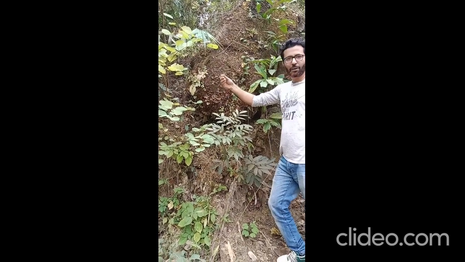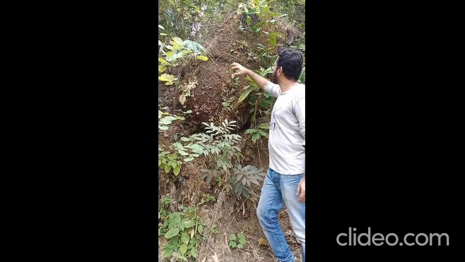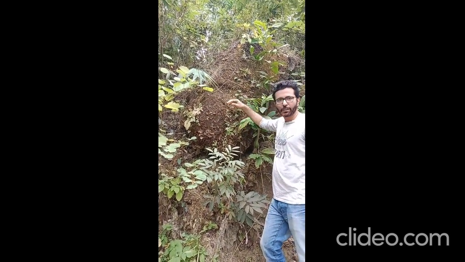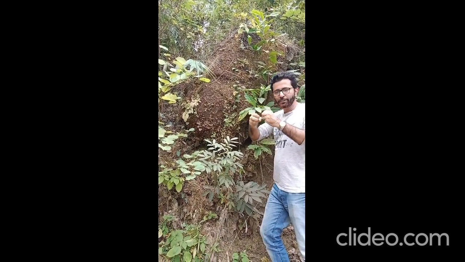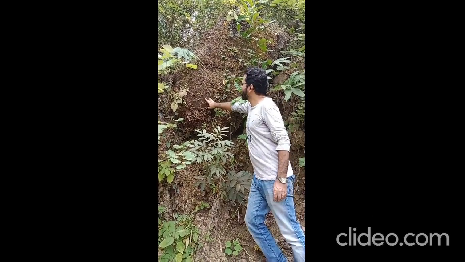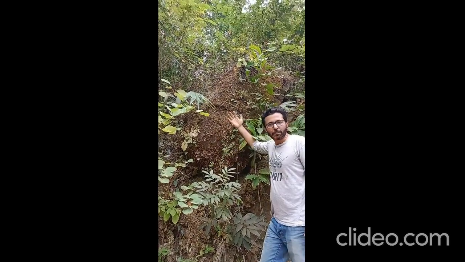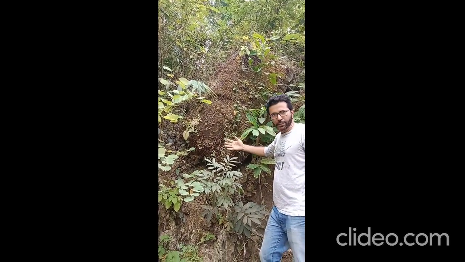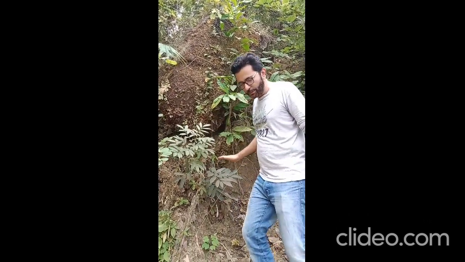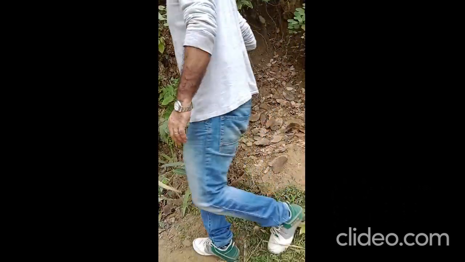These are the lichens or moss that grow on the upper layer of the rocks, that through acidic reactions make a thin layer of soil on the mountain rock. But if you go down, you see here it is the soil.